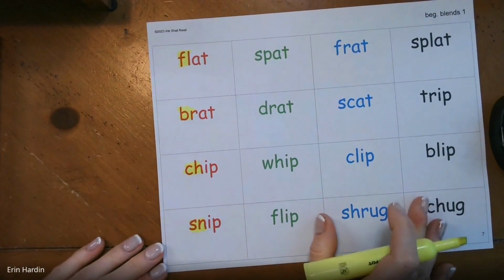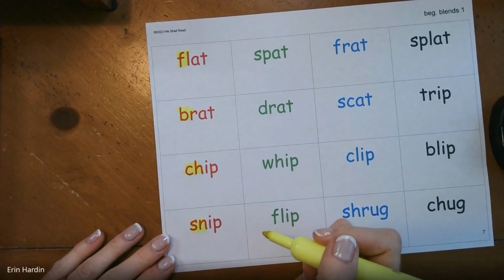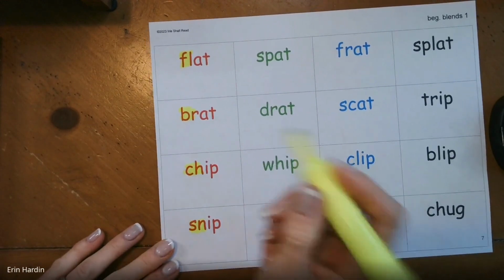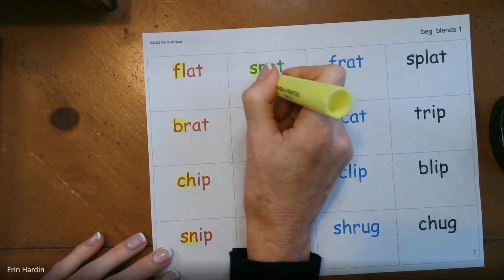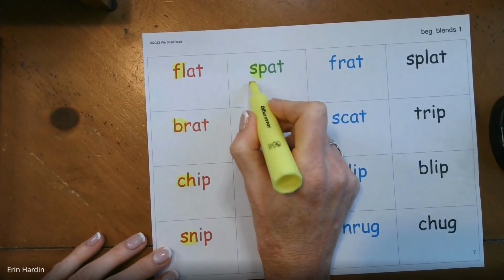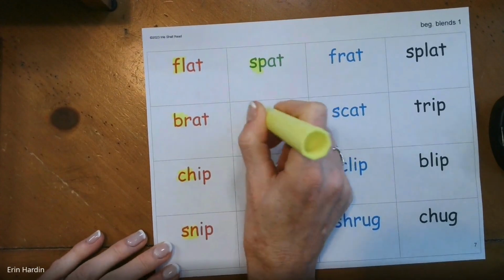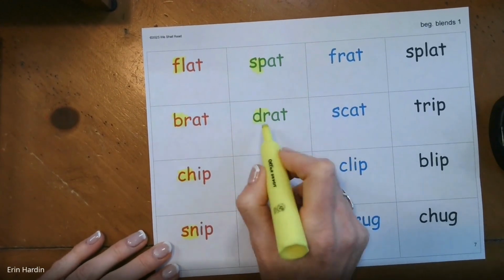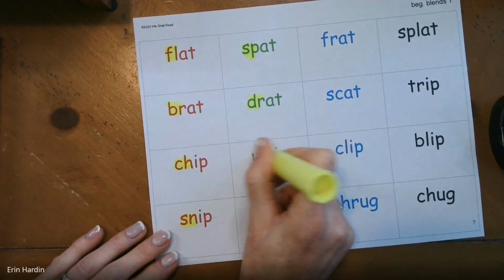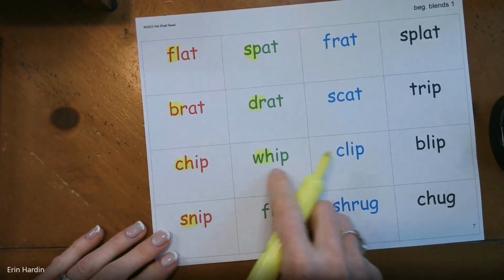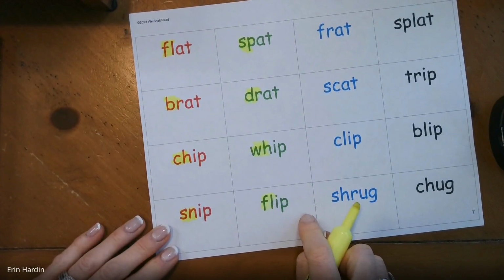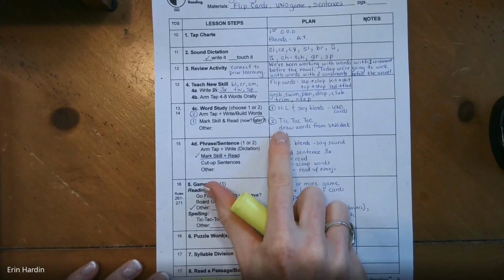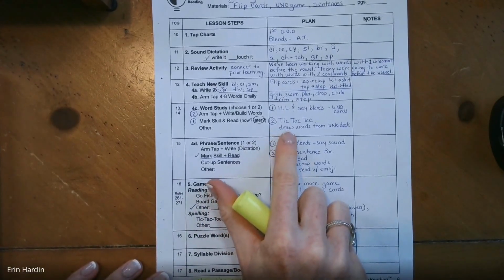You could also have the student highlight and read the words now. And that would look like this. They would highlight, say the sound, sp, and then read the word, blend the word together, spat, dr, drat, wh, whip, fl, flip.